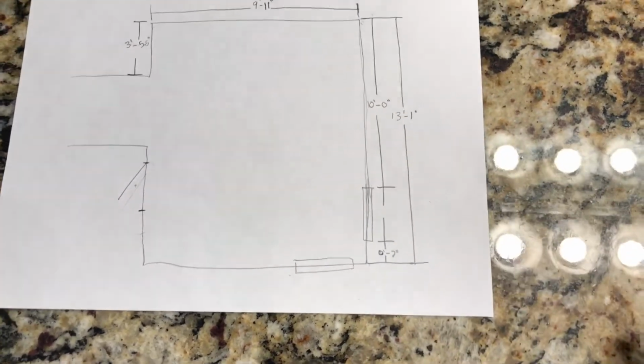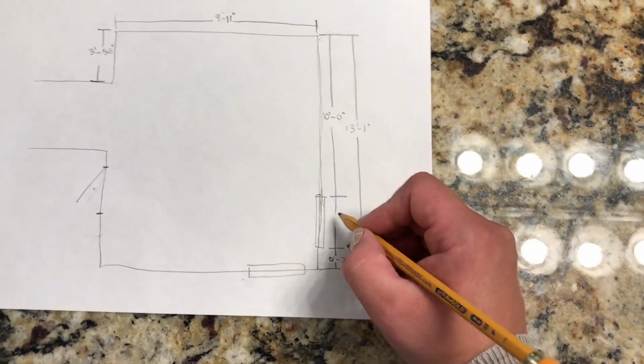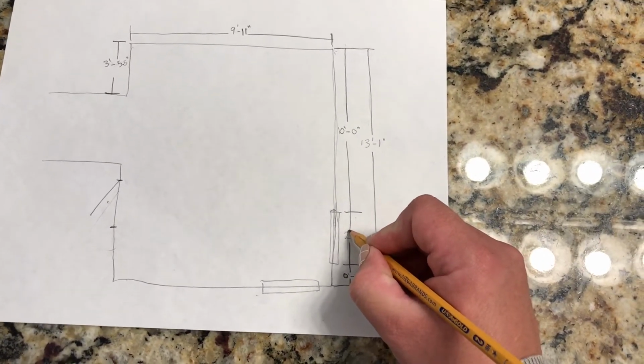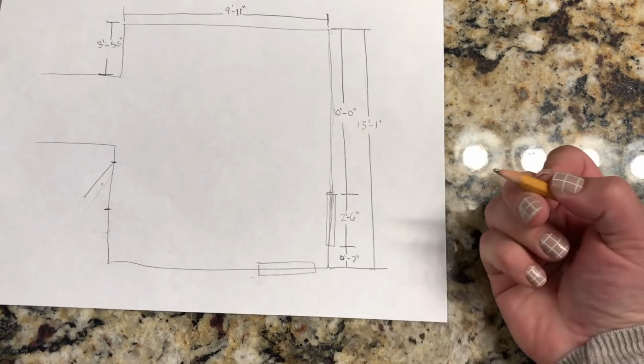Now I'm gonna go remeasure the window. Okay, so it was 29 inches. I'm gonna round up to 30. That's 2 feet and 6 inches. Oops, there's a dash. 6 inches.